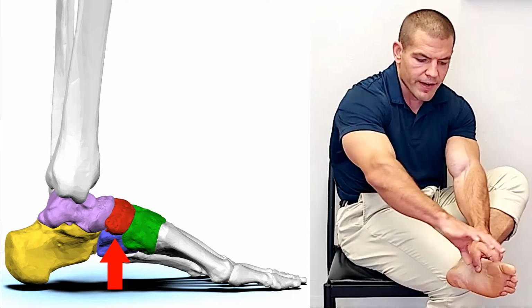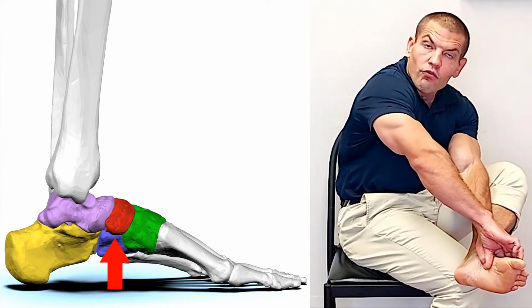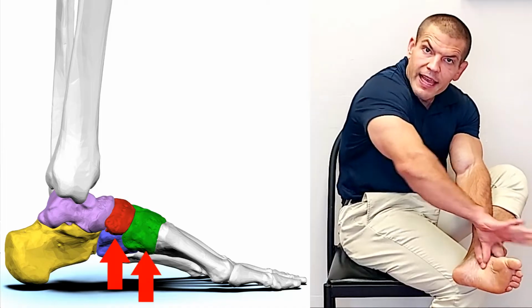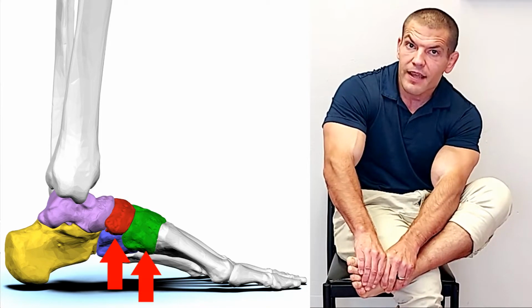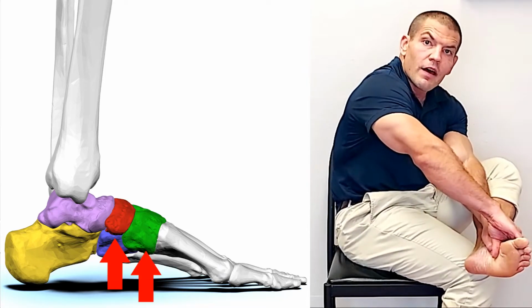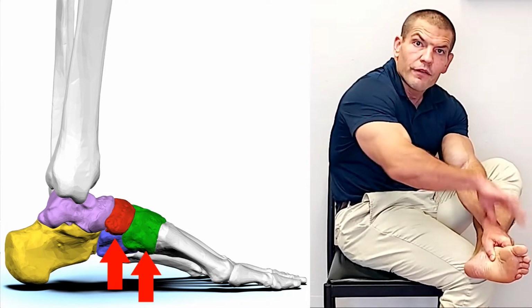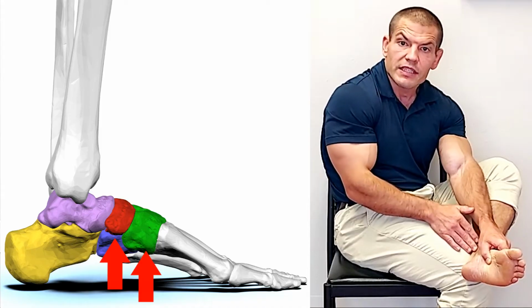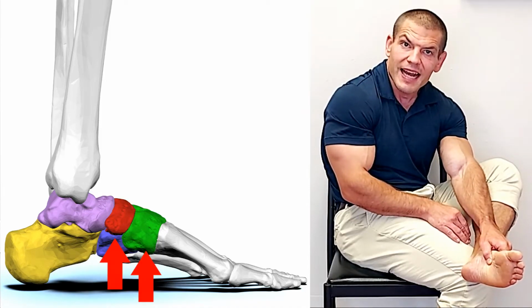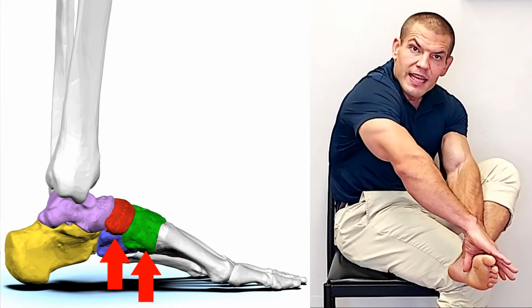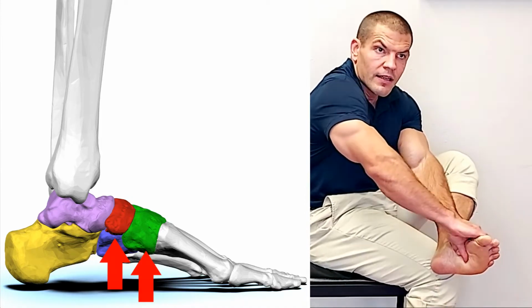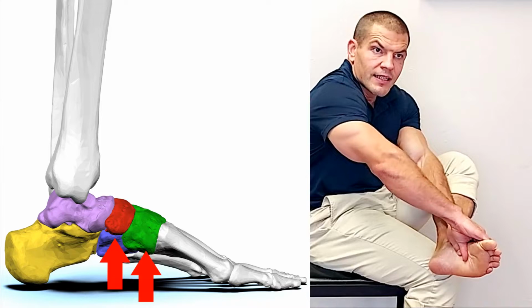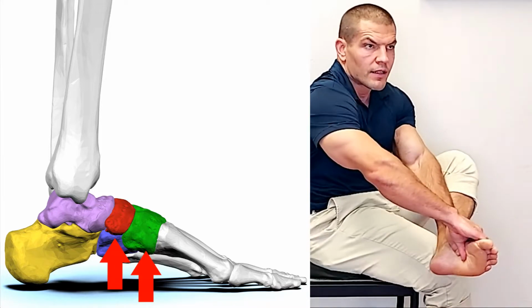Then with your other hand, you put your thumb right next to that thumb and wrap your fingers around the top of the foot. So you have the fingers together on the top of the foot, the thumbs together on the bottom of the foot, and this thumb that's closest to your ankle is pushing on the bone that kind of sticks out. Then you take the hand that's wrapped around the top and you just twist in the arch like that.